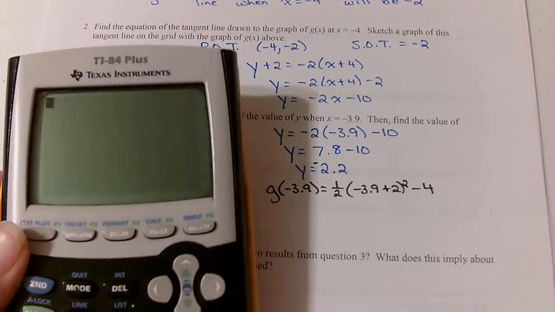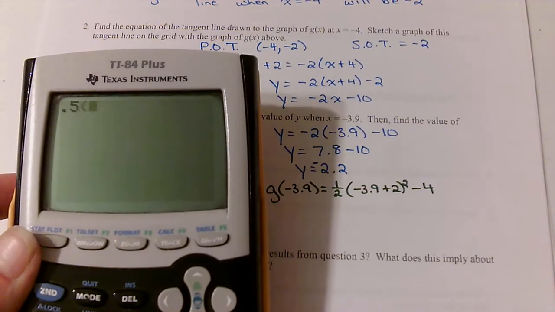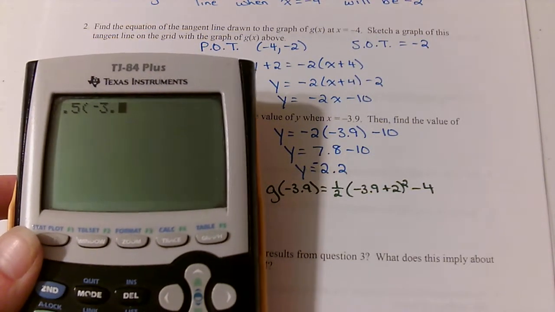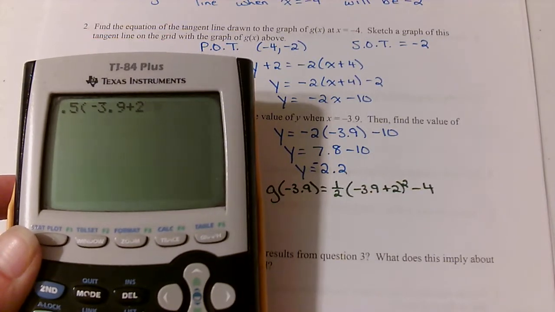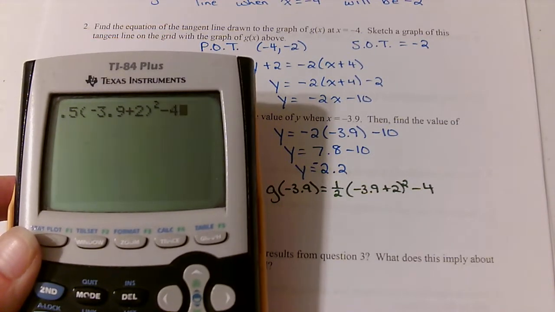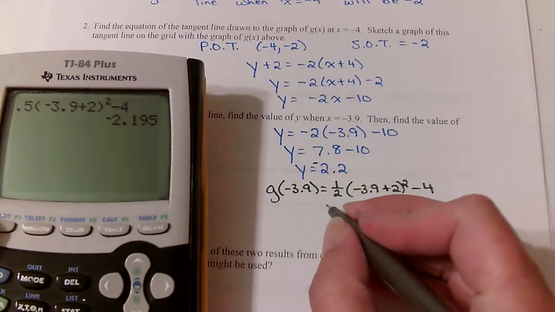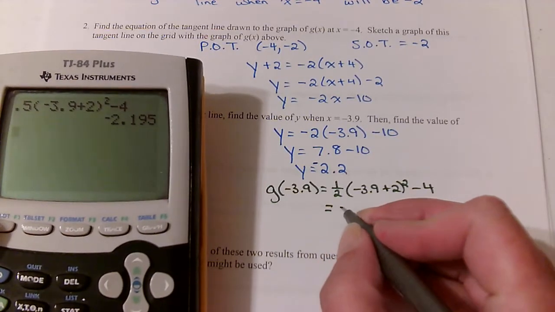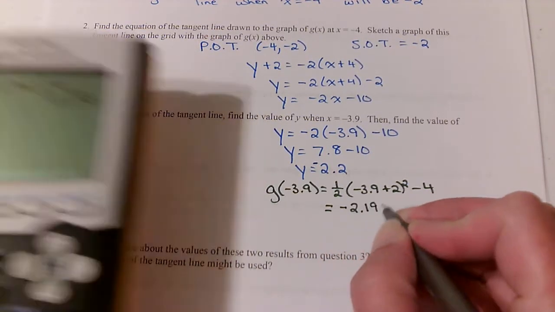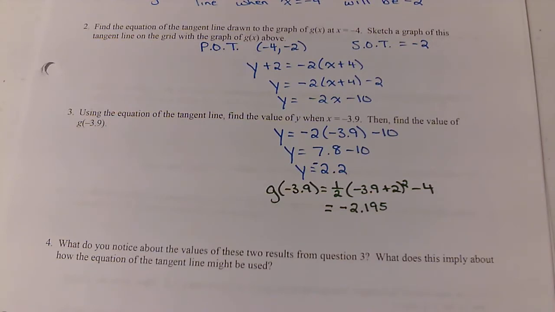Okay, so that's 1/2 or 0.5, negative 3.9 plus 2 squared minus 4. So the actual y value is negative 2.195. What do you notice about these two values? Well, they're really, really close.